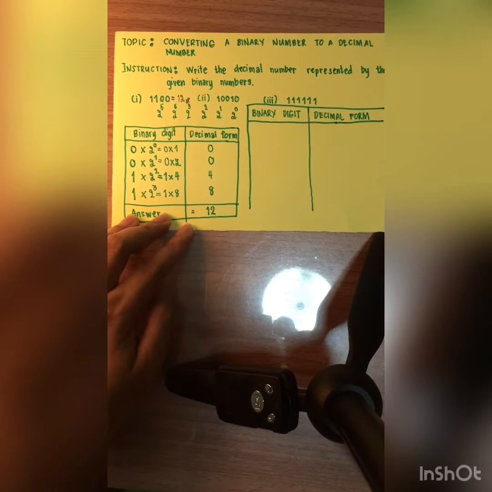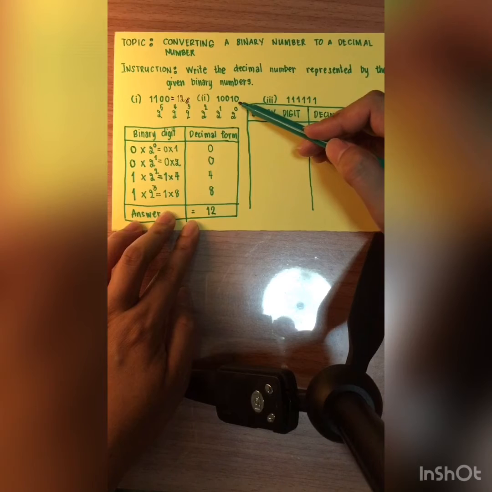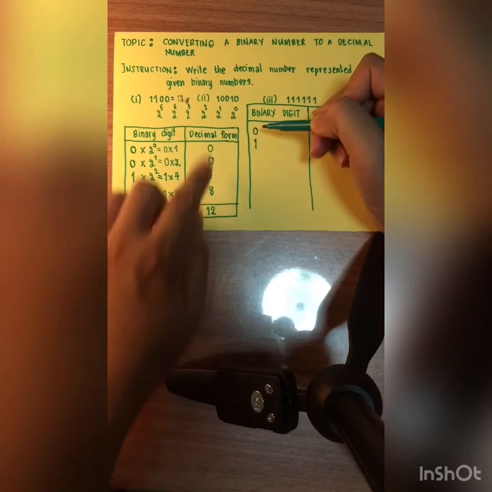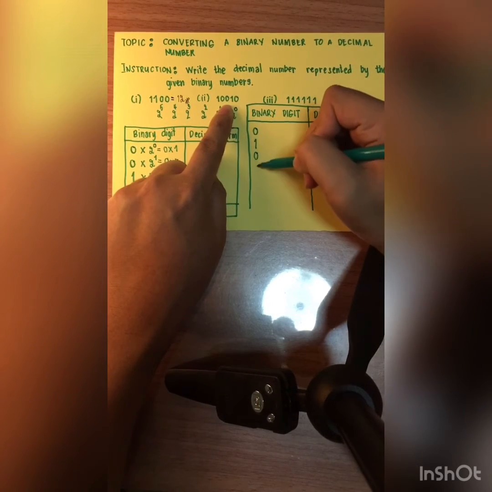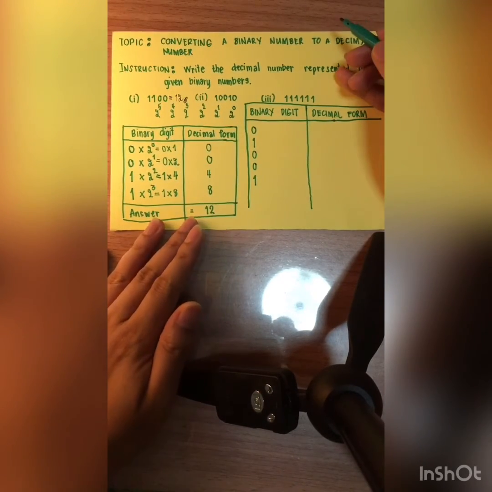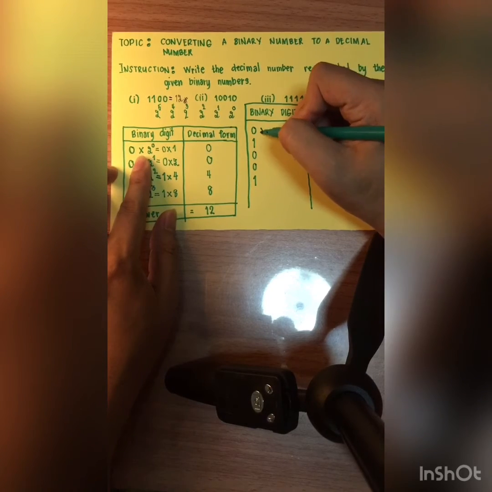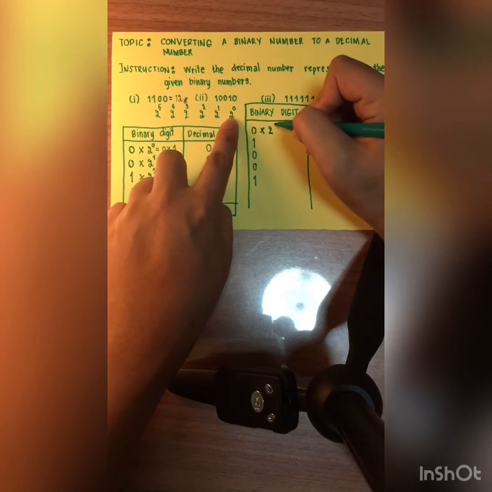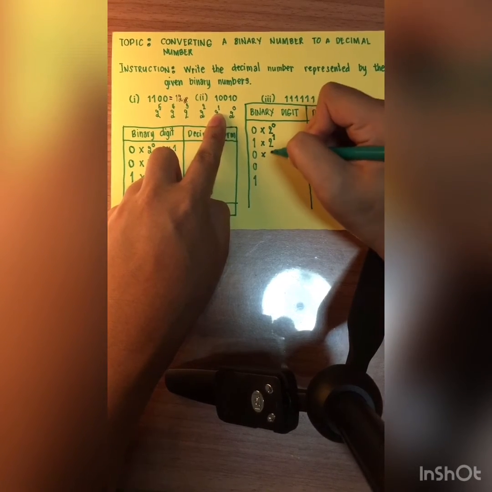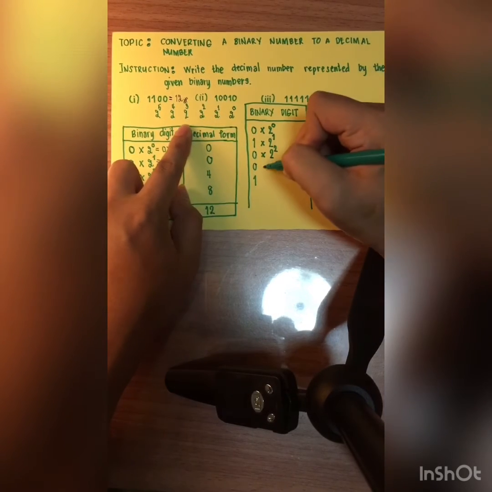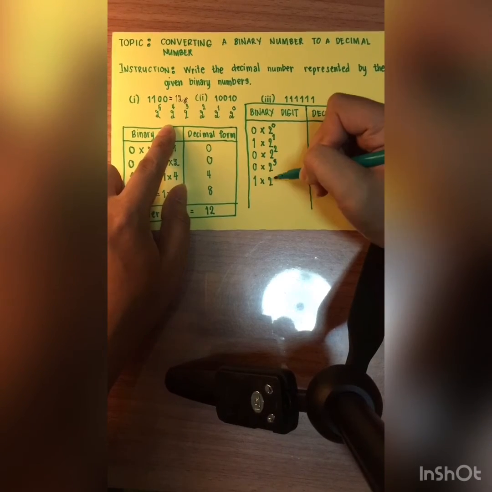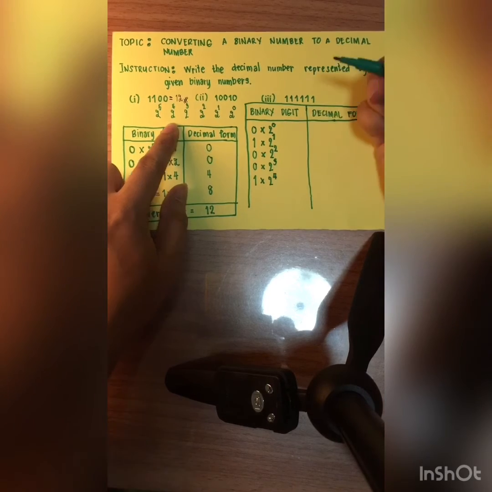Always remember that you start at the least value, so you write 0 1 0 0 1. Same method: multiply 0 times 2 to the power of 0, 1 times 2 to the power of 1, 0 times 2 to the power of 2, 0 times 2 to the power of 3, 1 times 2 to the power of 4.